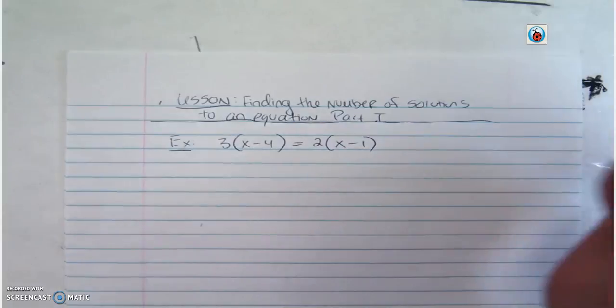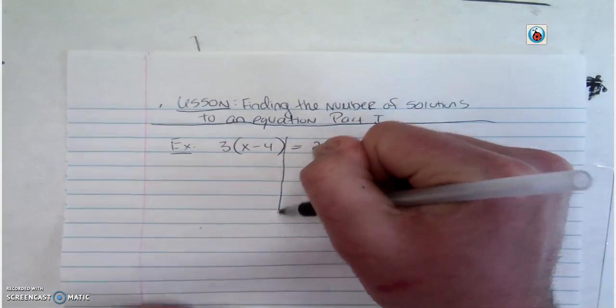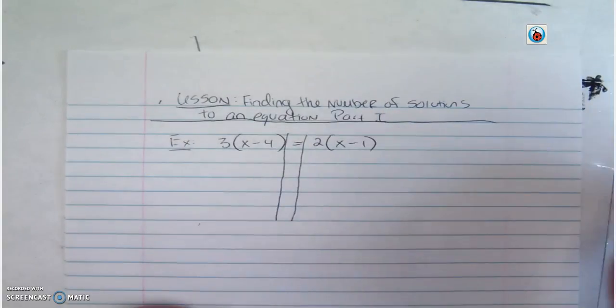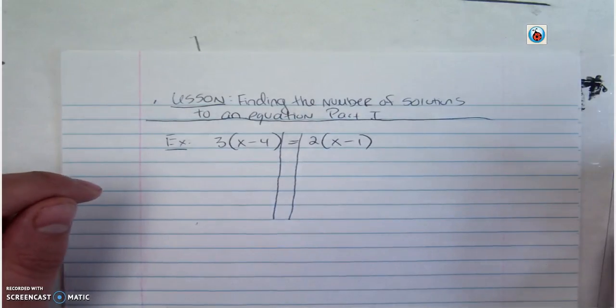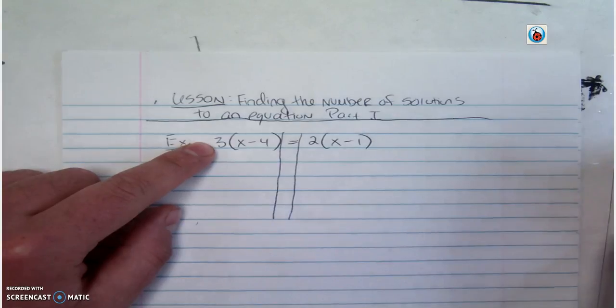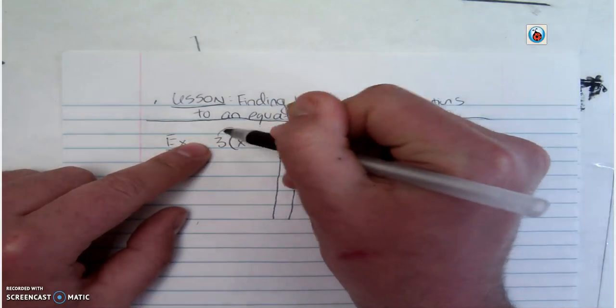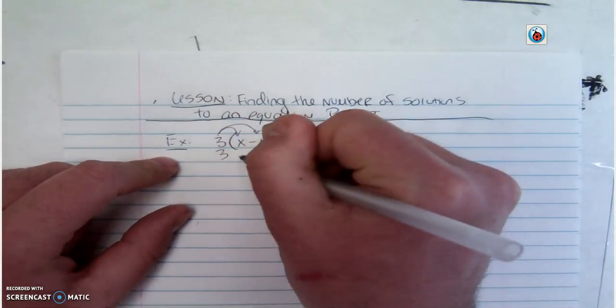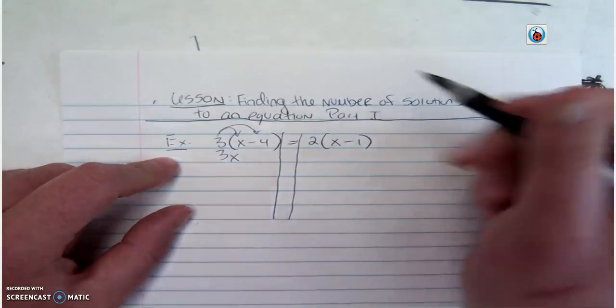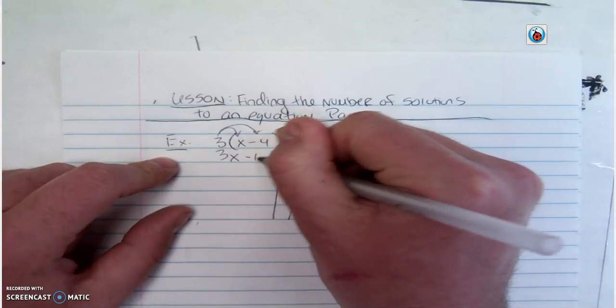So as stated in the previous videos, we always want to draw a wall down the middle of our equation to separate the left side from the right side. Since we have parentheses here, we need to go ahead and begin by using the distributive property. We have 3x for 3 times x, and 3 times 4 will give us the 12, and we're going to bring down the minus sign.